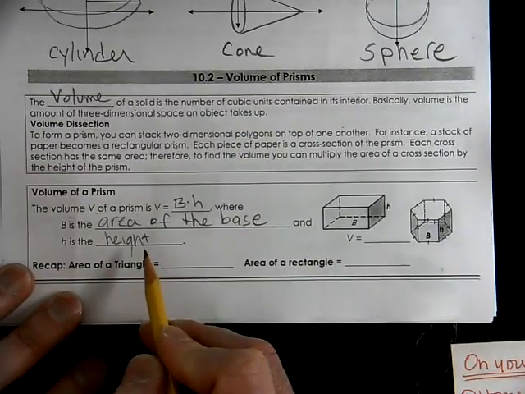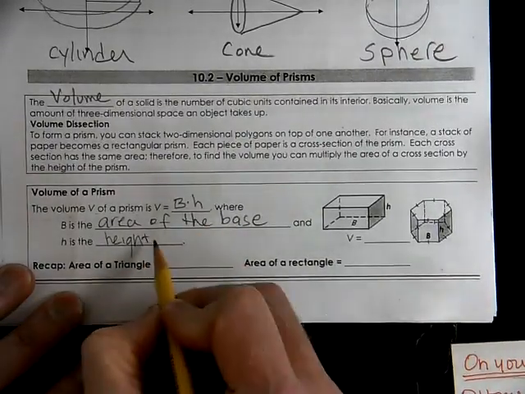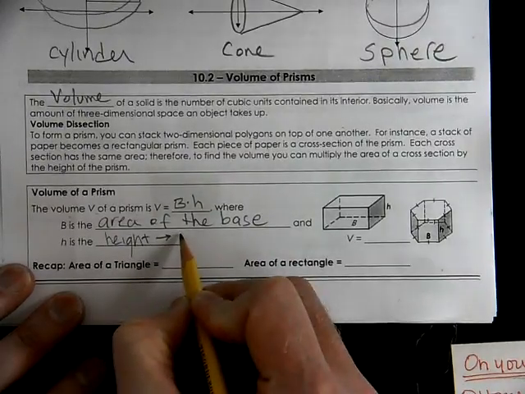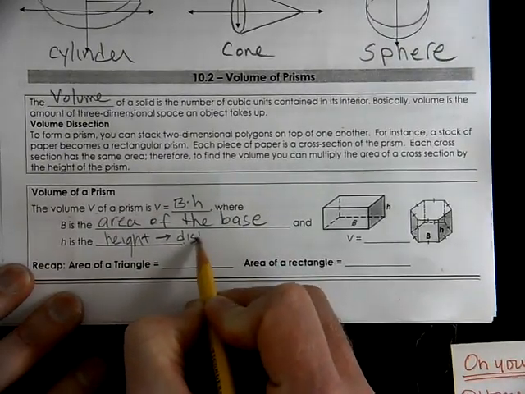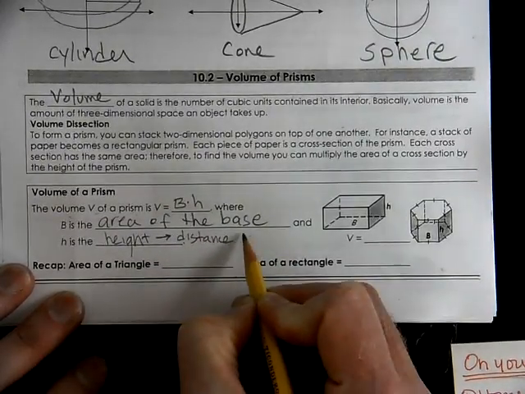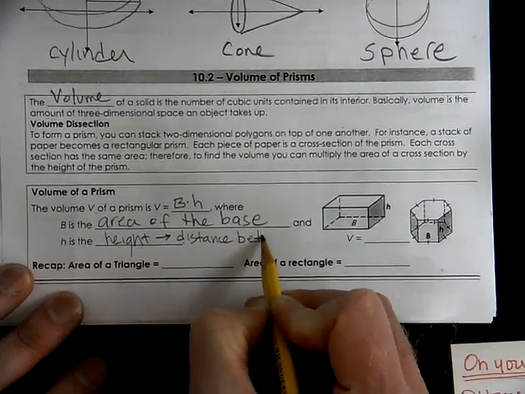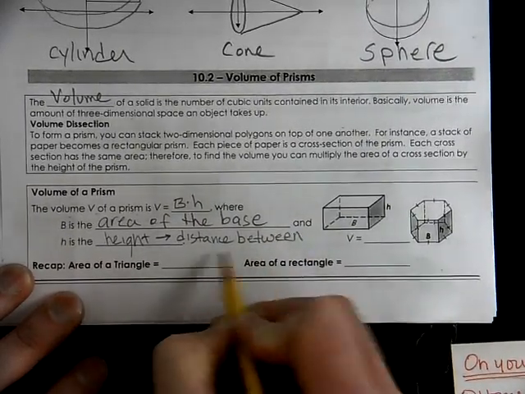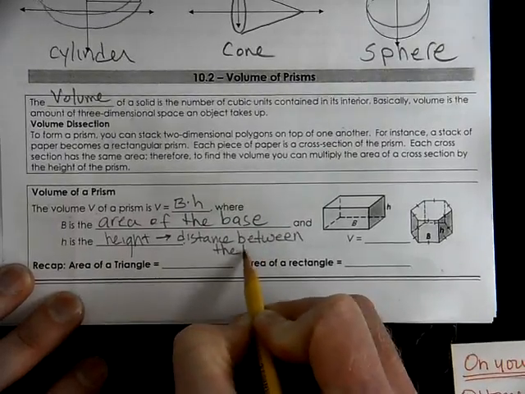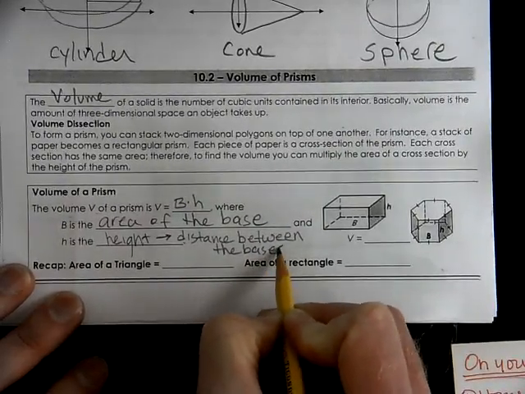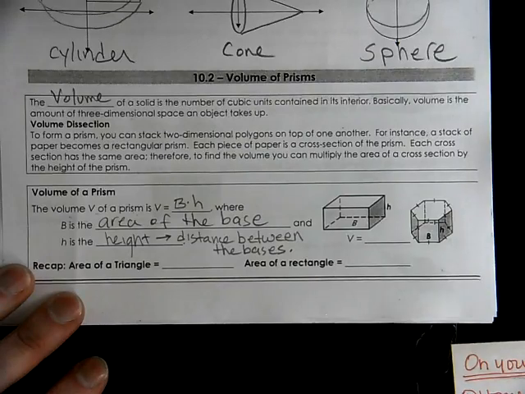Now we should talk about what height is. Height is the distance between the bases. That's what H is, the distance between the bases. Sometimes the bases aren't on the bottom and top. Sometimes the bases are on the front and back.